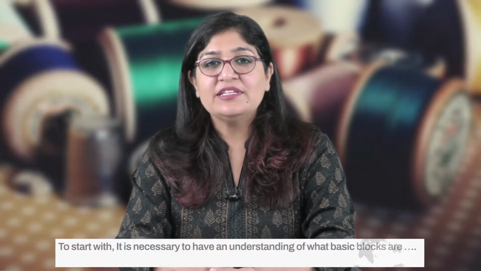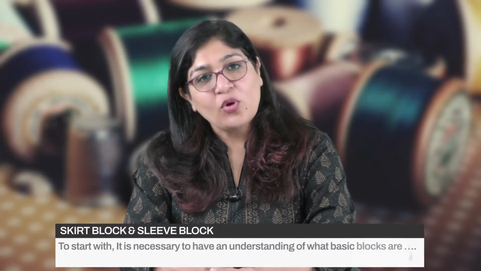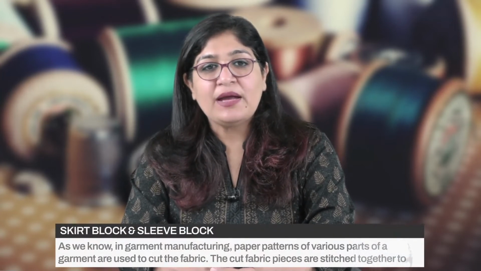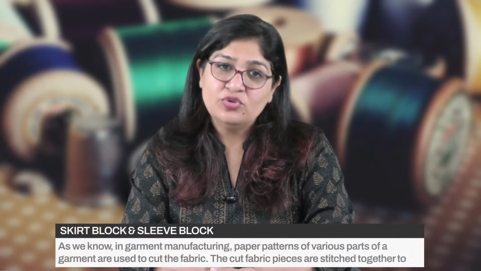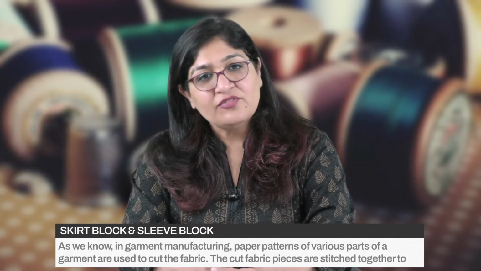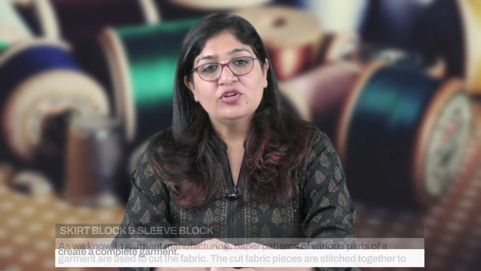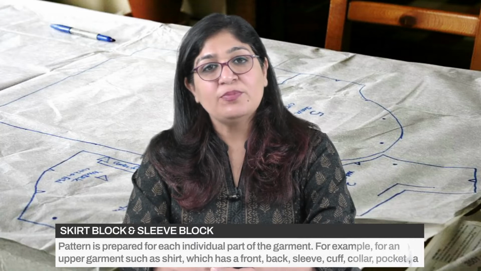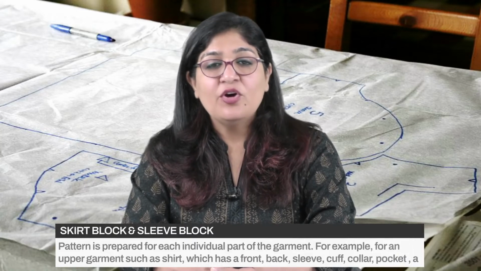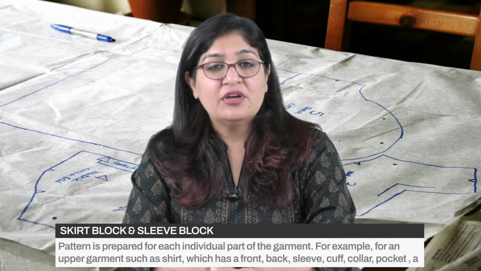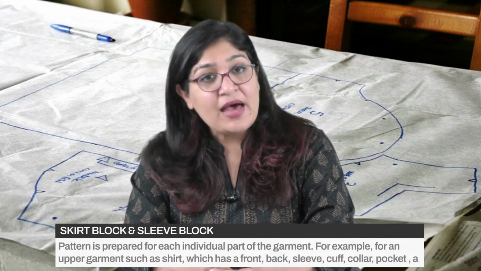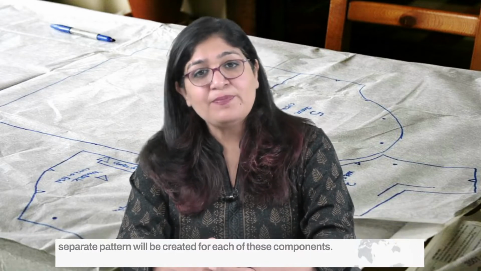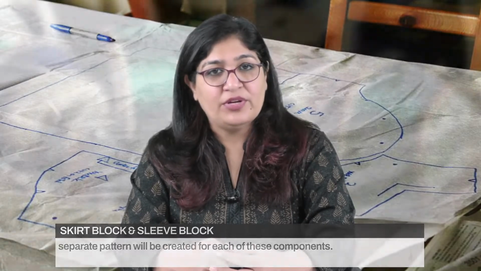To start with, it is necessary to have an understanding of what basic blocks are. As we know, in garment manufacturing, paper patterns of various parts of a garment are used to cut the fabric. The cut fabric pieces are stitched together to create a complete garment. Pattern is prepared for each individual part of the garment. For example, for an upper garment such as shirt, which has a front, back, sleeve, cuff, collar or pocket, a separate pattern will be created for each of these components.